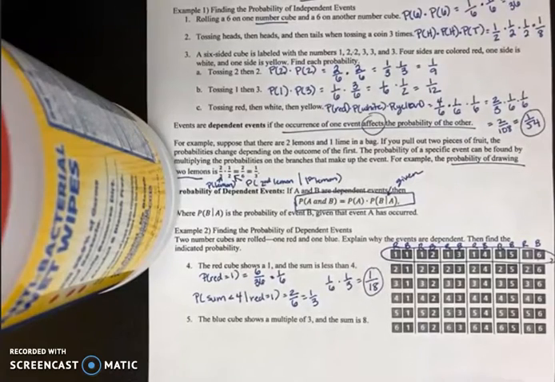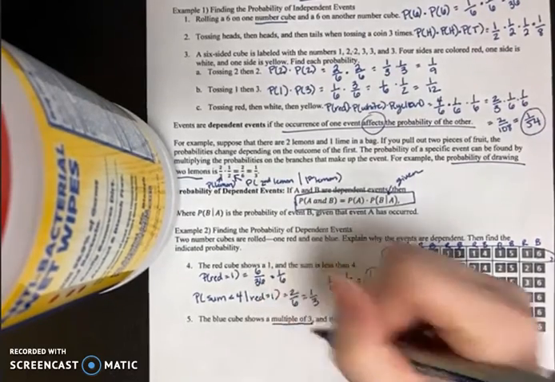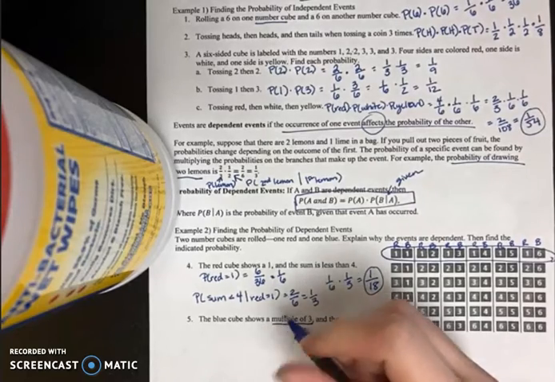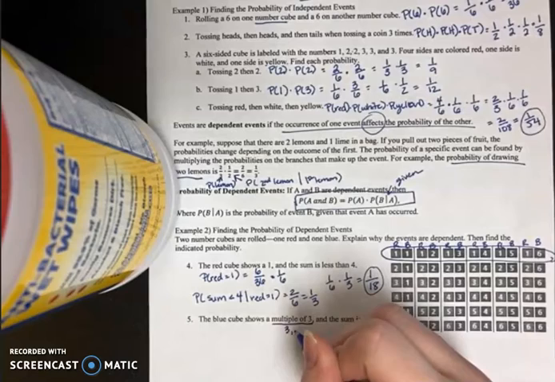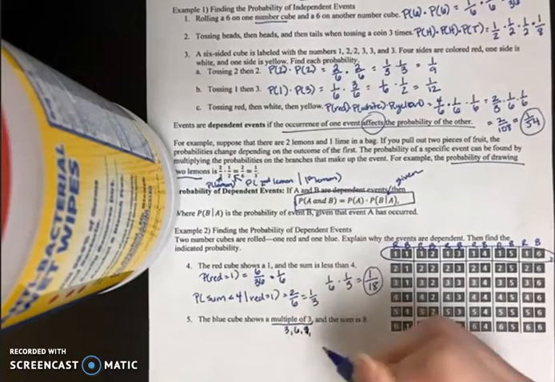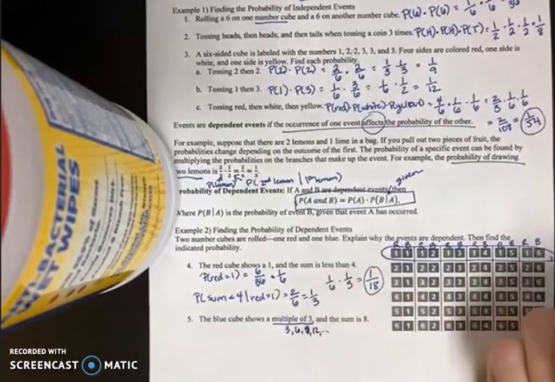For number 5, it says the blue cube shows a multiple of 3 and the sum is 8. So when it says that the blue cube is a multiple of 3, multiples are when you take that number and you multiply it by another number. So 3 times 1, 3 times 2, 3 times 3, 3 times 4, 3 times 5, and so forth. So 3 times 1 is 3, 3 times 2 is 6, 3 times 3 is 9, oops, I was supposed to put 9. 3 times 4 is 12, and so on.